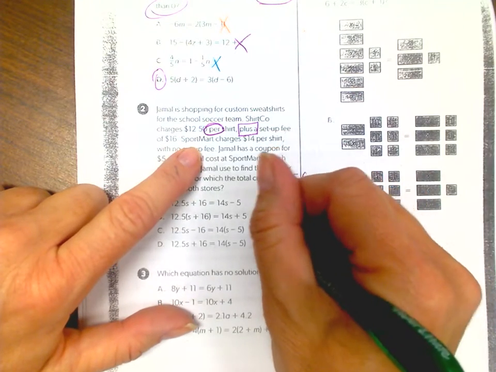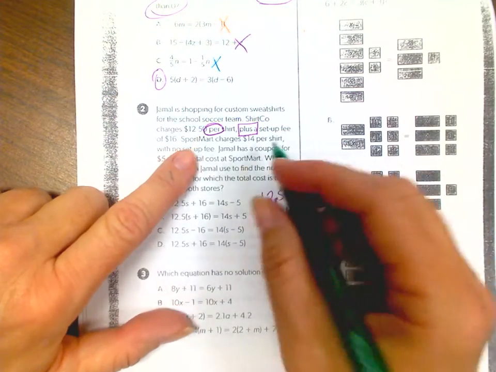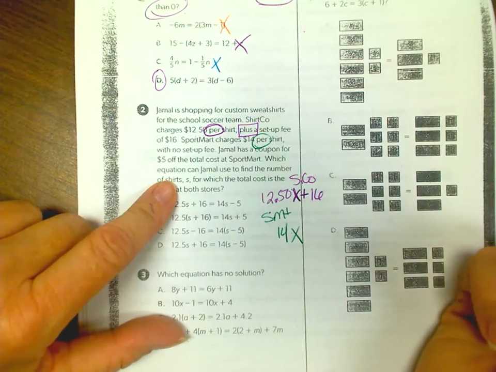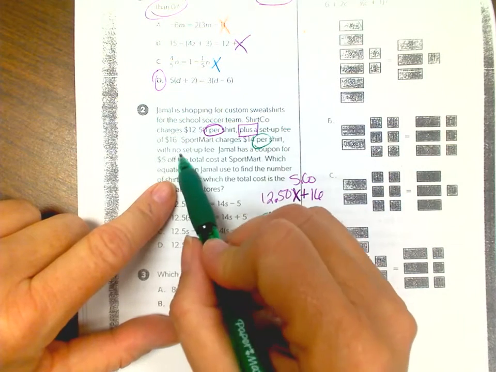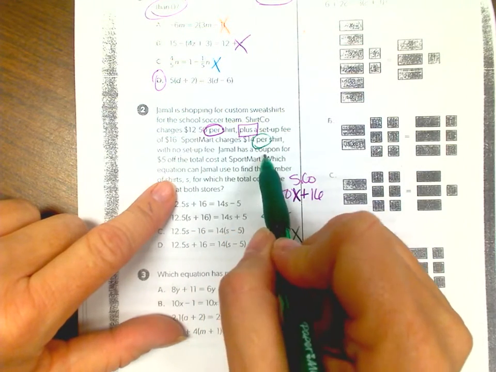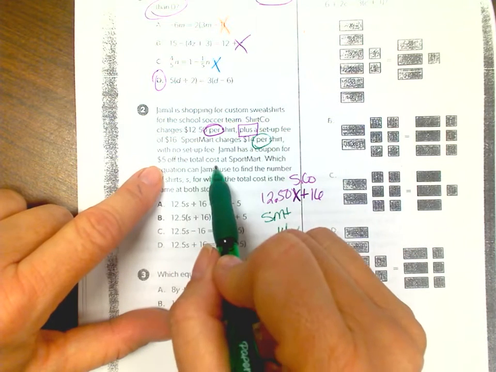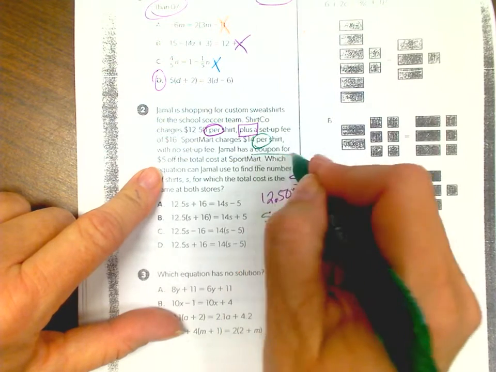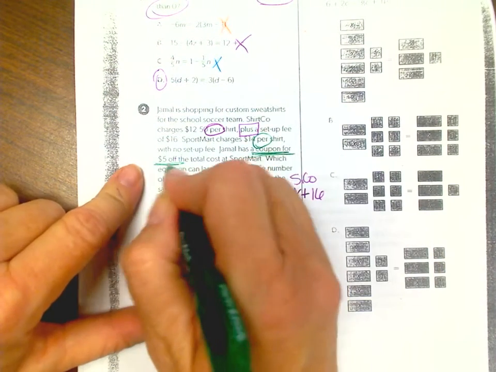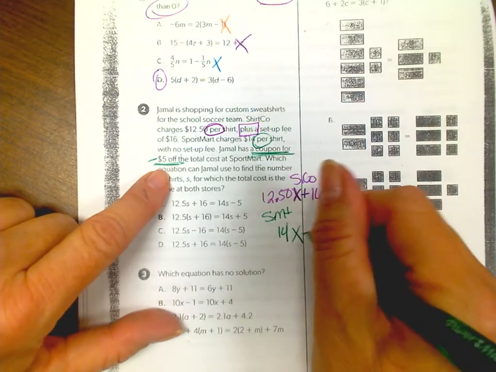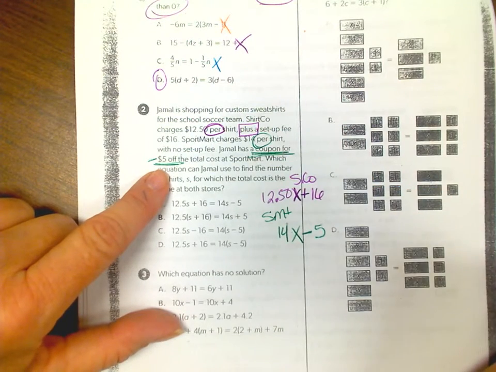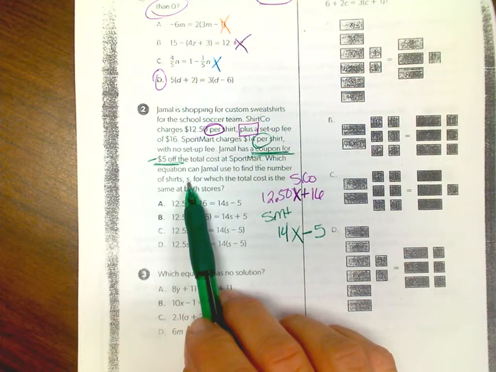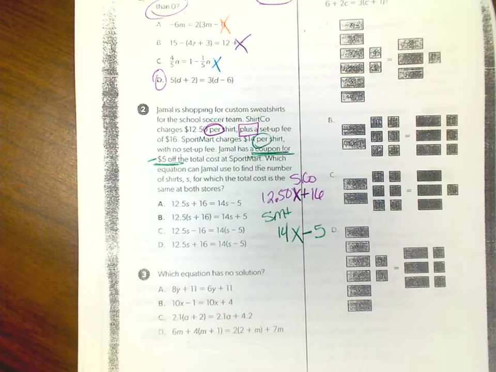This one's going to be Sport Mart. He charges $14 per shirt. So $14 per shirt. There is no setup fee. Jamal has a coupon for $5 off the total cost at SportMart. So a coupon of $5 off is going to be a negative 5. So we're going to do a negative 5 there. Which equation can Jamal use to find the number of shirts S for which the total cost is the same in both stores?